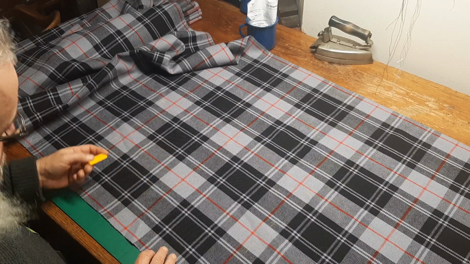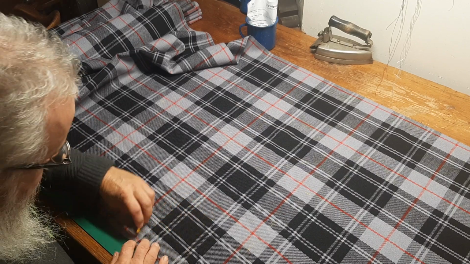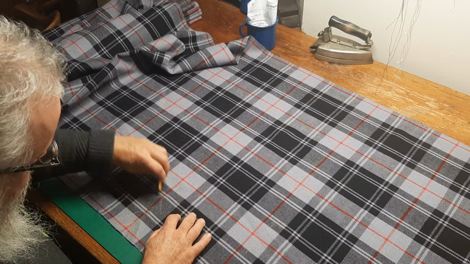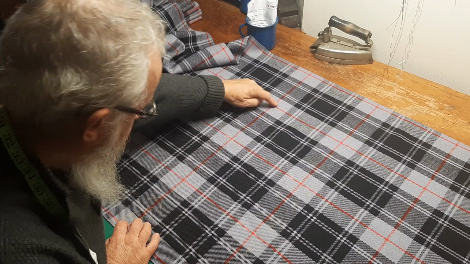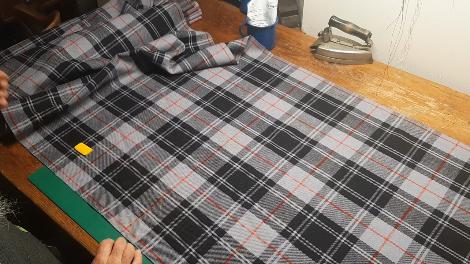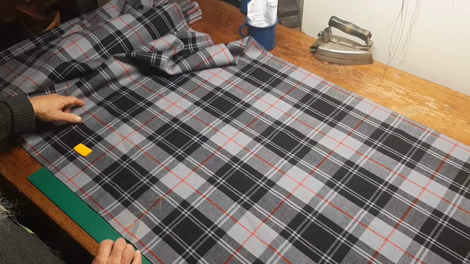So last thing I'm going to do before I rip it, two things I'm going to do before I rip it. I'm marking the cloth. So here's the center of the apron. This part is about to be ripped off and put to one side. This part will become the top band of the kilt.